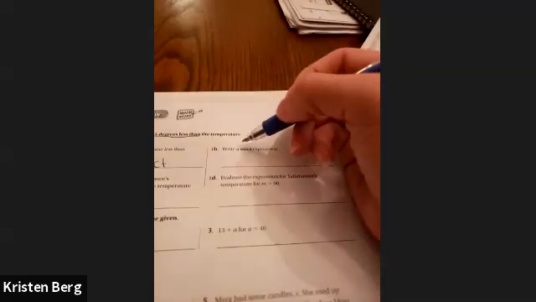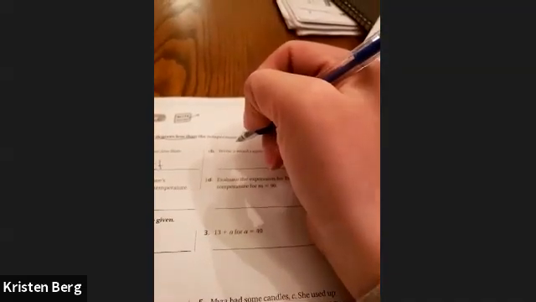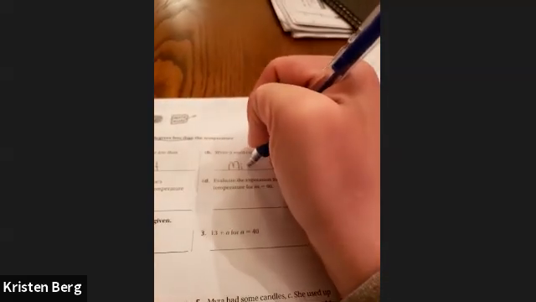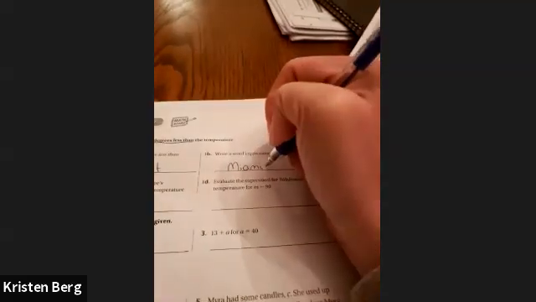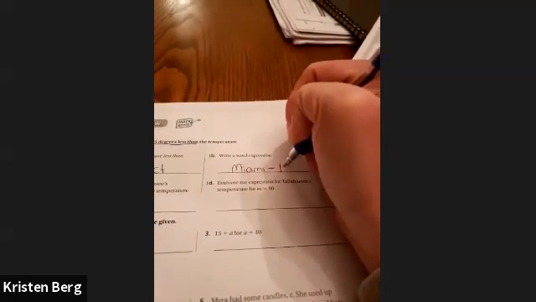So write a word expression. In order to get Tallahassee's temperature, you would take Miami's and then subtract 15 degrees, and that is going to equal Tallahassee's temperature.